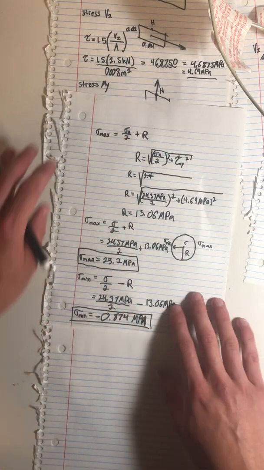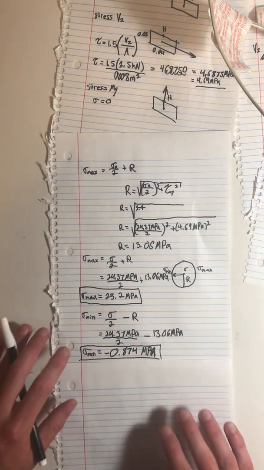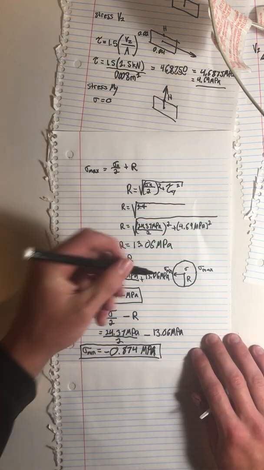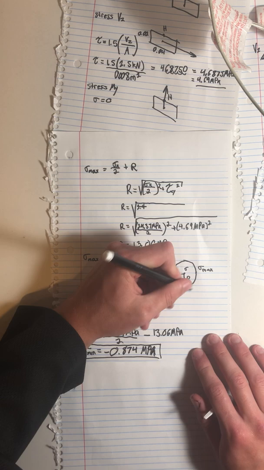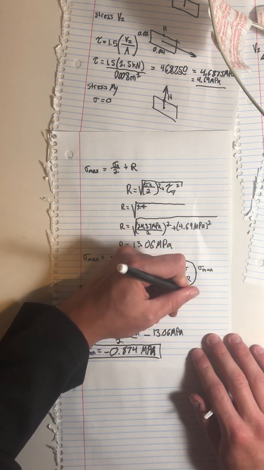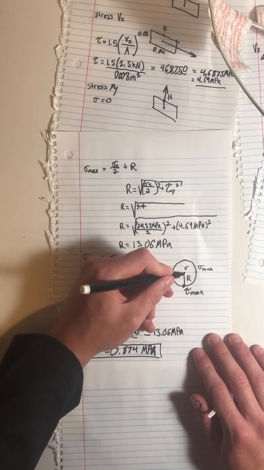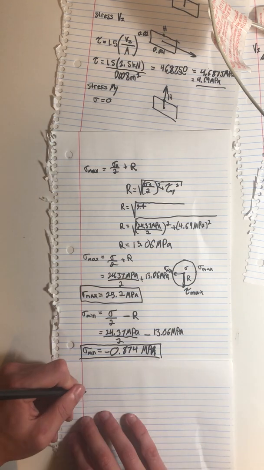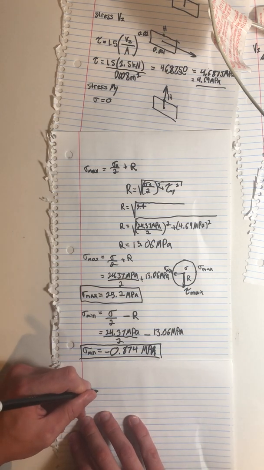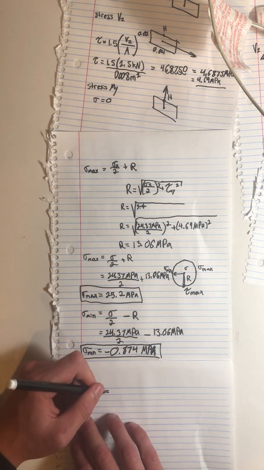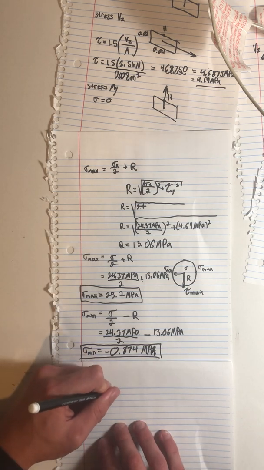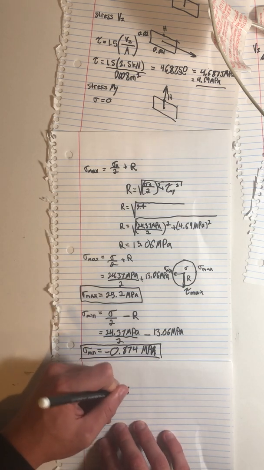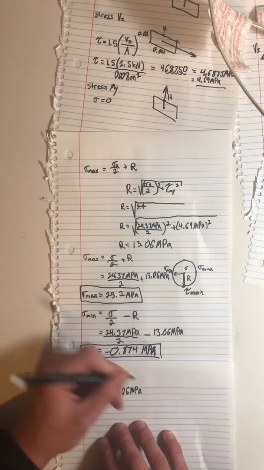All tau max is going to be is looking at our Mohr circle here. Tau max is just going to end up being this vertex right there. So basically that is just the value of r. So our tau max equals 13.06 megapascals.